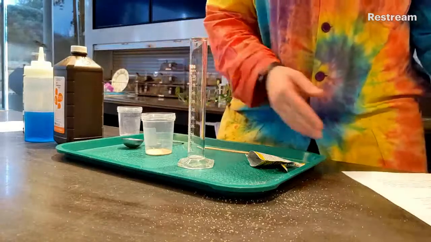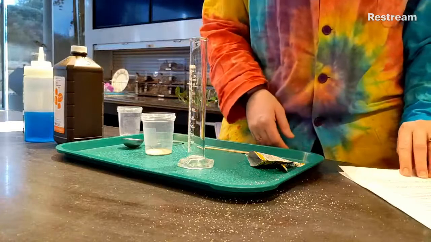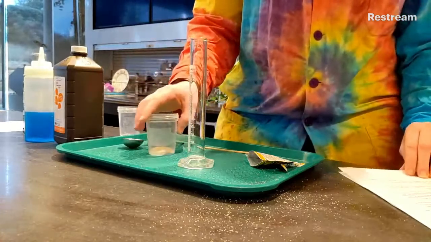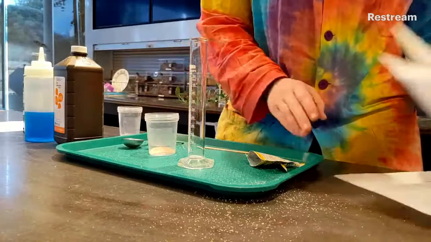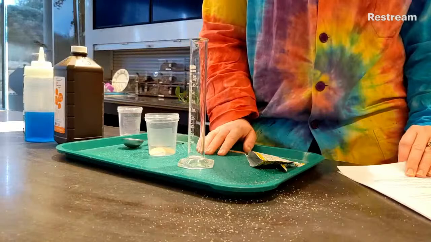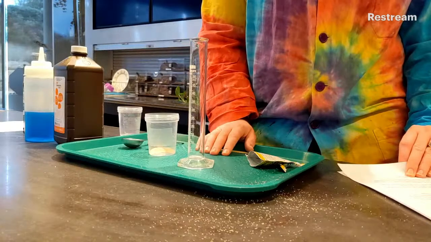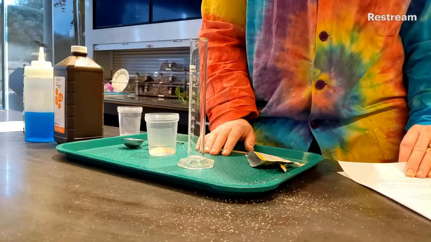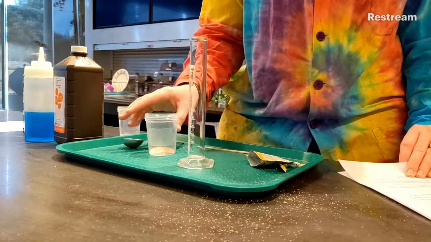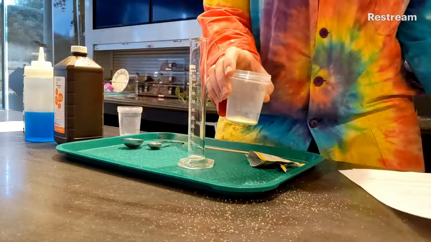So I'm going to use my measuring tool and I'm going to add some water. I'm going to add, let's see here. Whoops. I'm using a different container today, so I have to make sure that I change up my amounts. So it looks like today I'm going to be adding just enough water to cover the top of my yeast for right now.